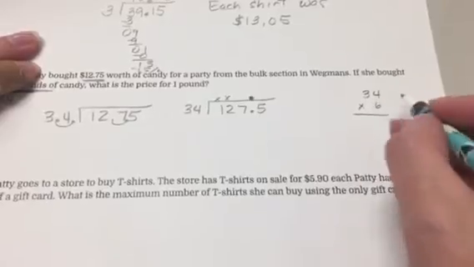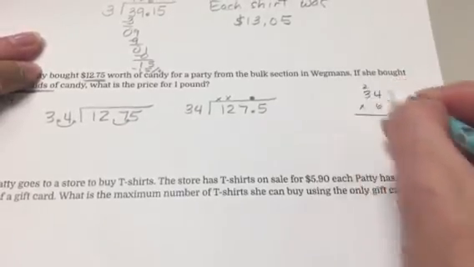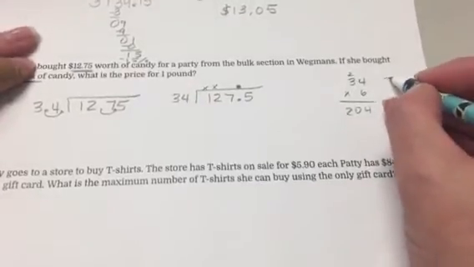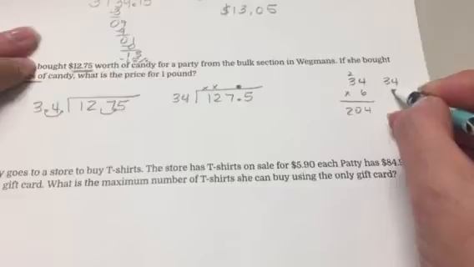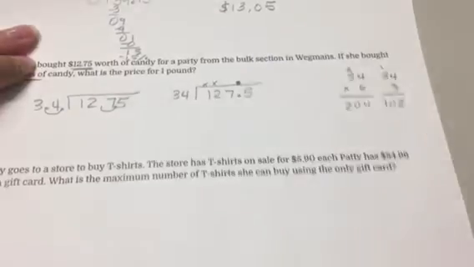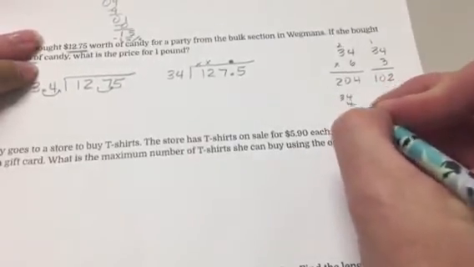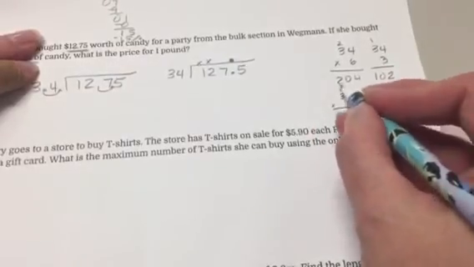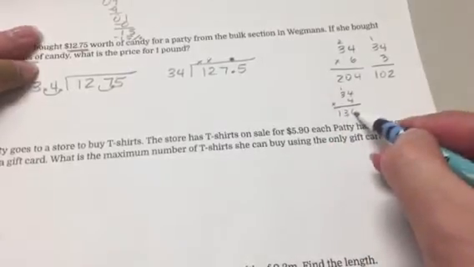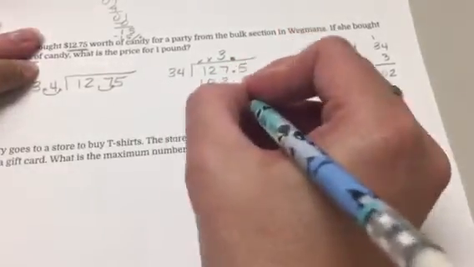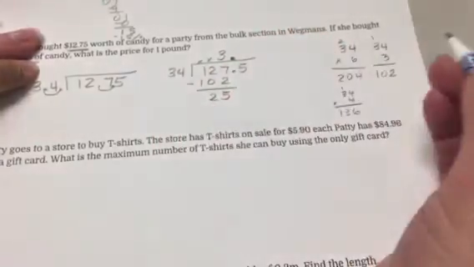So I'm going to try 6. 6 times 4 is 24. And I get 204. Whoa, that's way too high. So let's go 34 times 3. 4 times 3 is 12. That would be 102. I'm going to try 34 times 4 just to see if I can get any closer. 4 times 4 is 16, carry the 1. 4 times 3 is 12, plus 1 is 13. So I'm too high here. I'm going to go 3 times, and that gives me 102. I'm going to subtract, and I get 25.